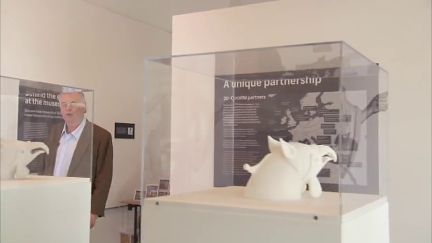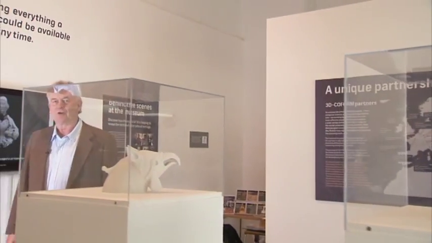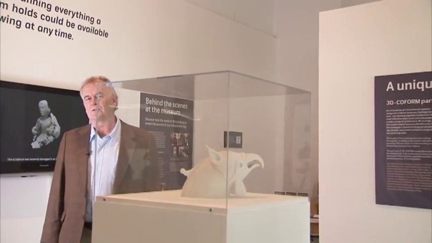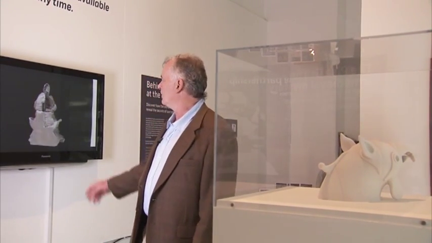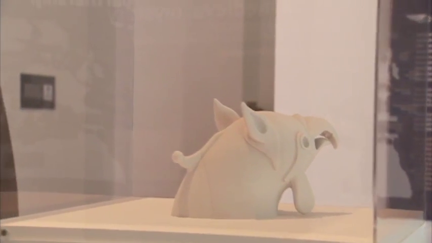So what do we mean by 3D? In 3D CoForm we mean capturing the surface of an object in 3D along with its visual properties, that is, the way that the light behaves off the surface. We can then use those 3D models for a number of different purposes, for example, as an aid to reconstruction or in printing the object out in 3D. We also use it for visually inspecting the objects on the screen and for presenting things to the public.